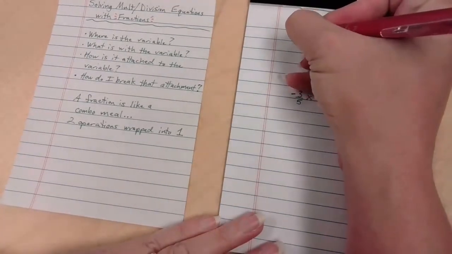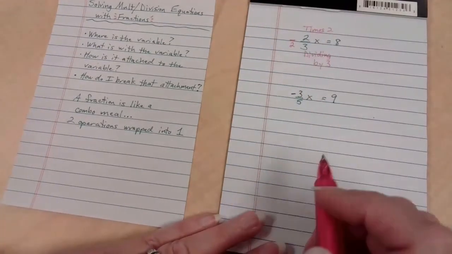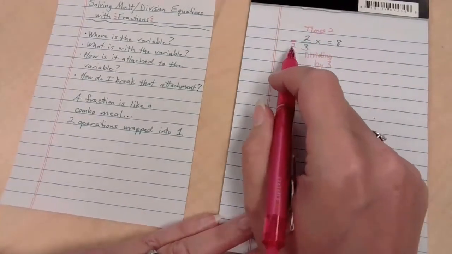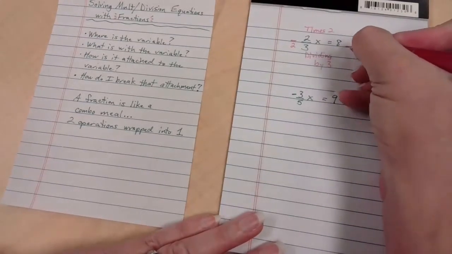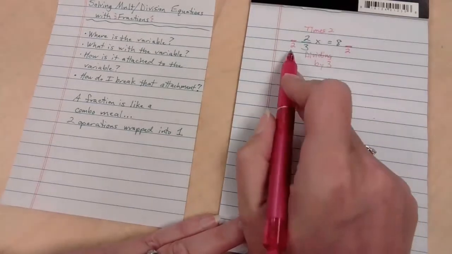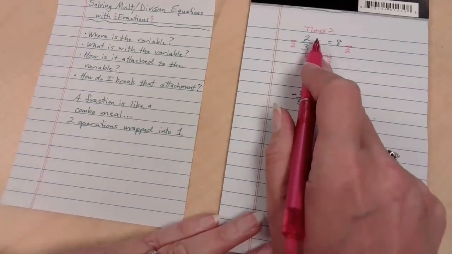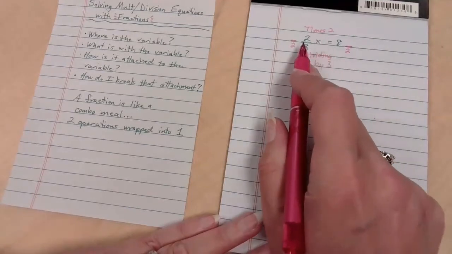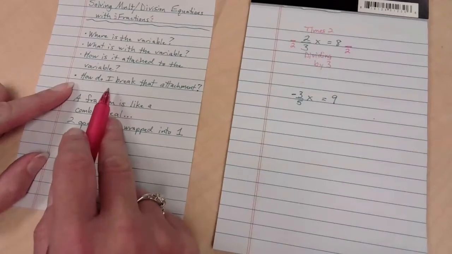So if I want to undo times 2, I will divide by 2, because times 2 divided by 2, that'll undo each other. But if I do that on one side, I want to make sure I do that on the other side. I want to divide by 2 here. So dividing by 2 on both sides, keeping the balance, simply undoing what we see. So this is times 2, divide by 2, breaking that attachment and undoing it.